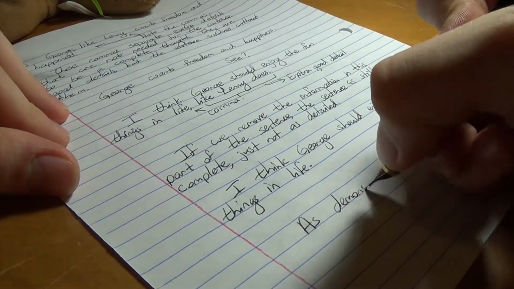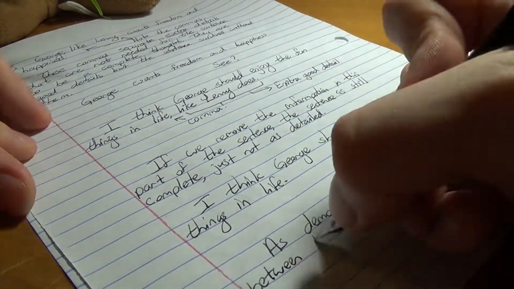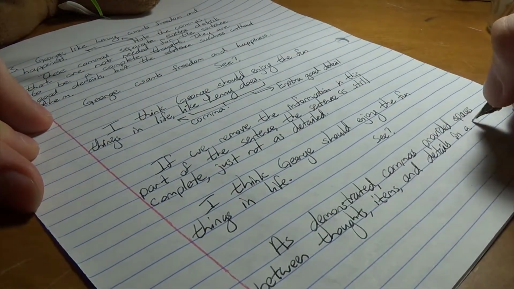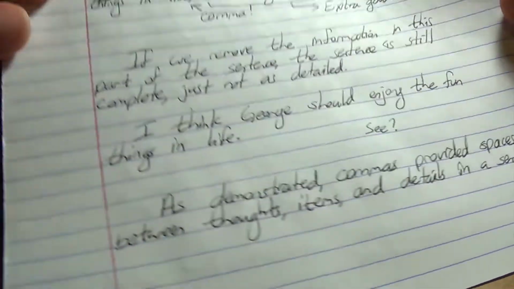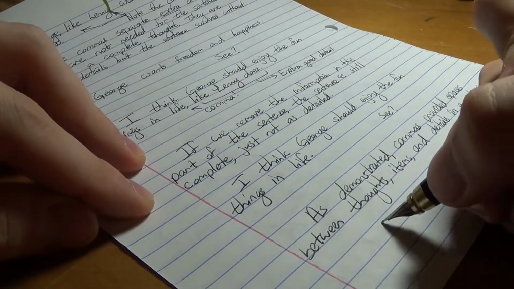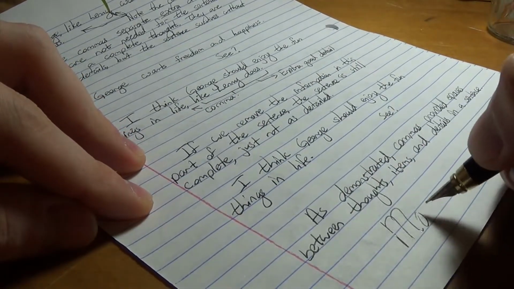So, as I said, commas provide spaces between thoughts, items, and details in a sentence. And we're moving on.